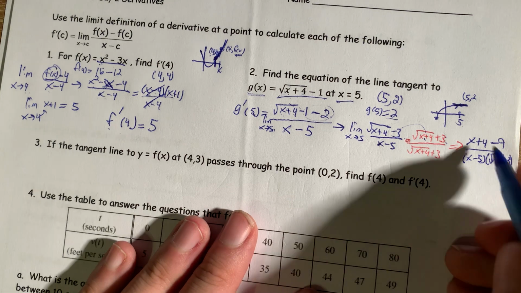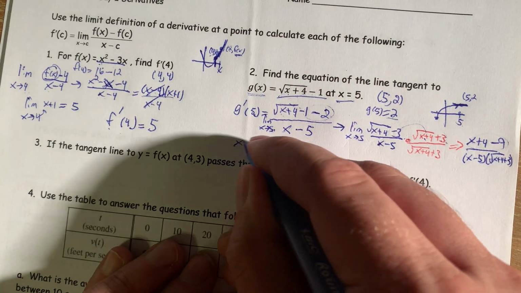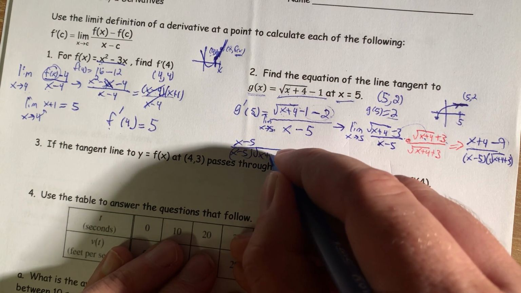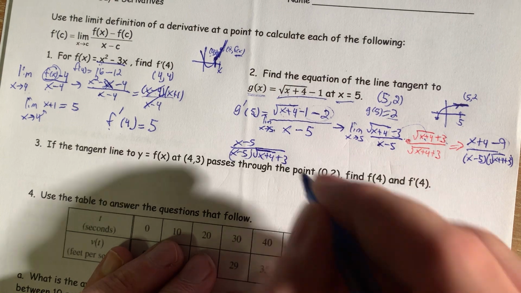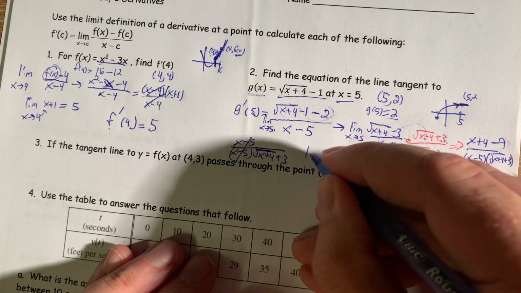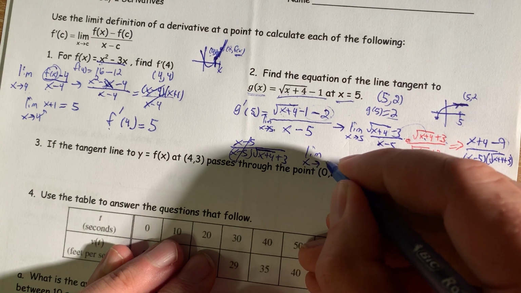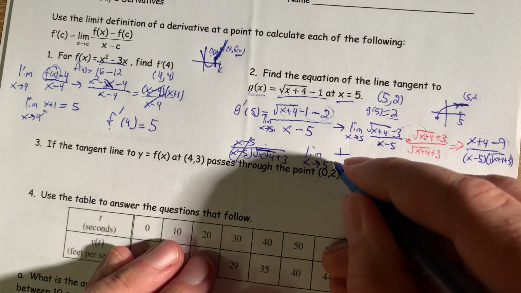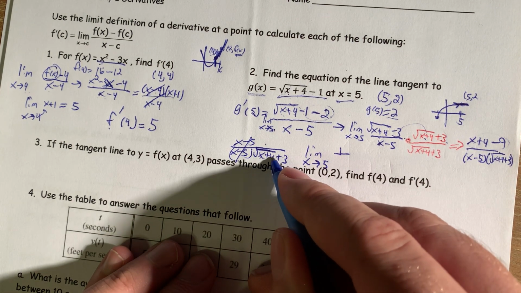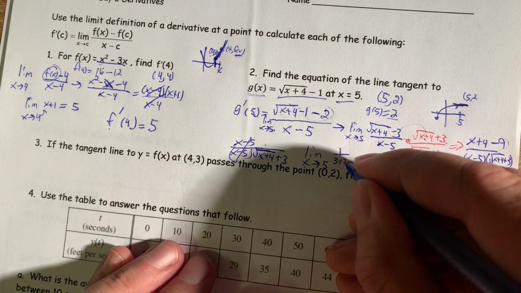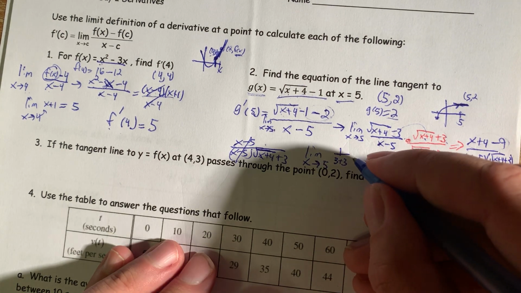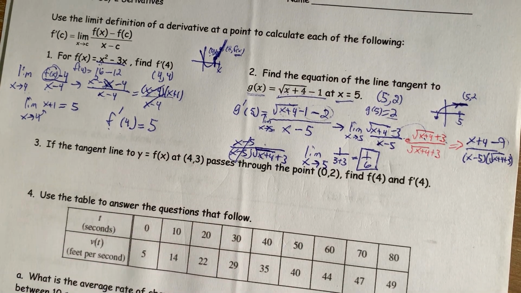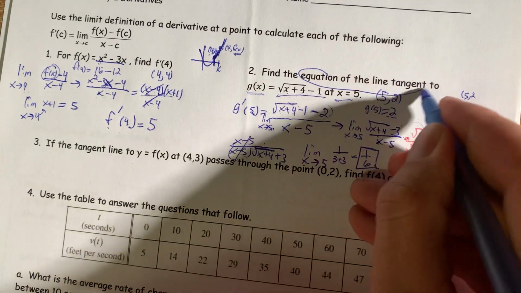X minus 5 times square root of x plus 4 plus 3. Okay, and this simplifies to x minus 5 over x minus 5 times square root of x plus 4 plus 3. The x minus 5s will cancel out, and so we're doing the limit as x goes towards 5 of, we need a 1 in the numerator still, so it's 1 over the square root of 5 plus 4, which is 9, square root of 9 is 3, so it's 1 over 3 plus 3, which is 1/6. So that is the answer. No, hold on, that's not the answer. That is the slope of the tangent line, but it asks for the equation of the tangent line.